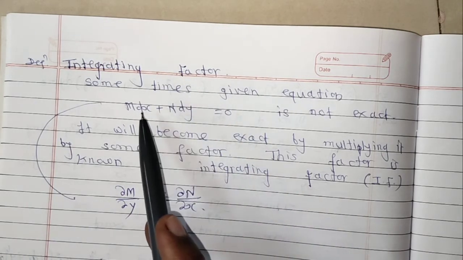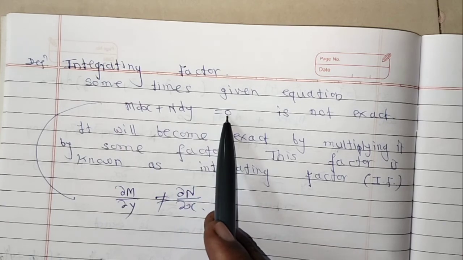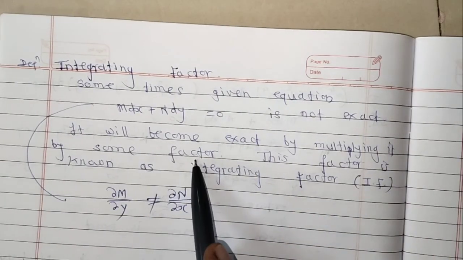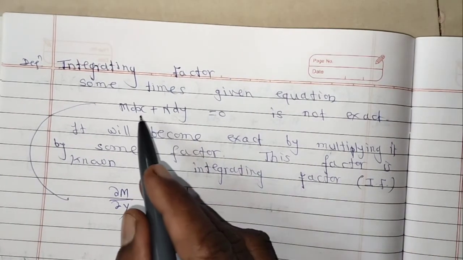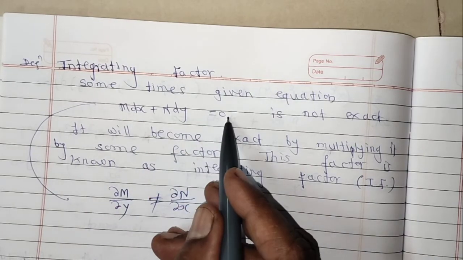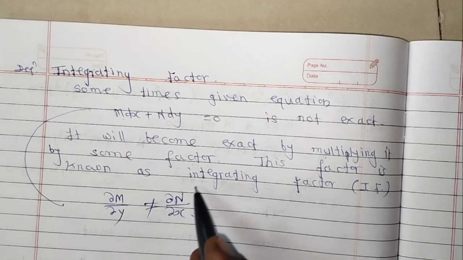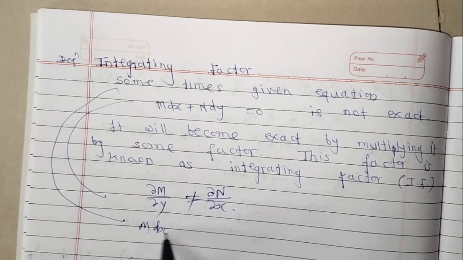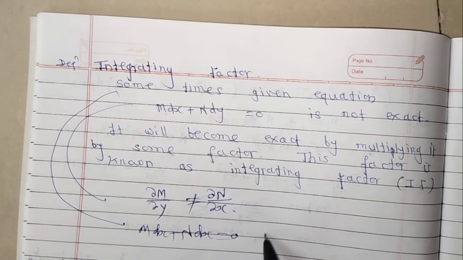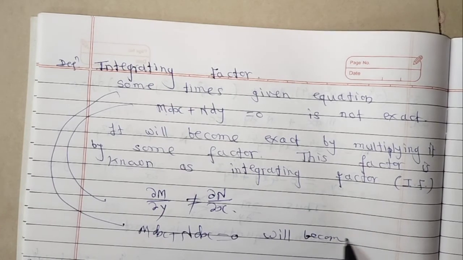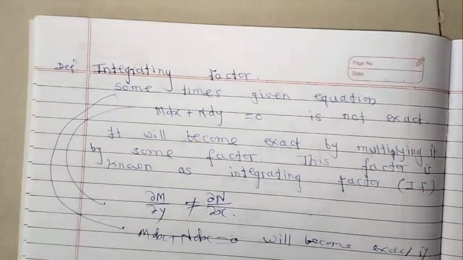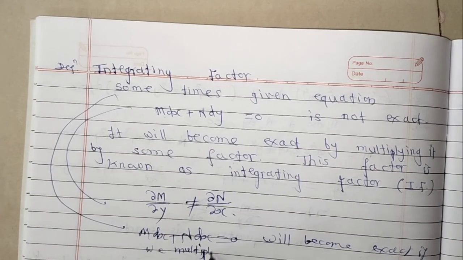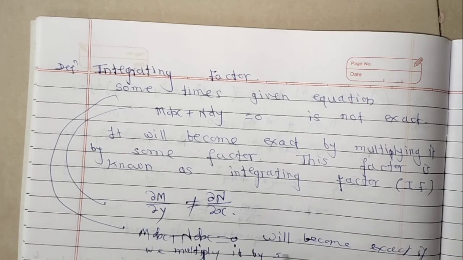This equation M dx + N dy = 0, where ∂M/∂y is not equal to ∂N/∂x, will become exact if we multiply it by some factor.